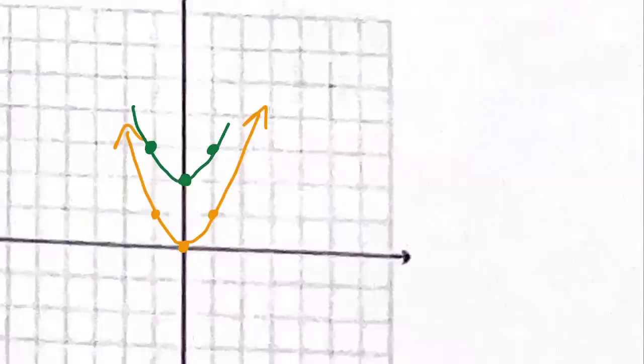And then you could just connect the dots.